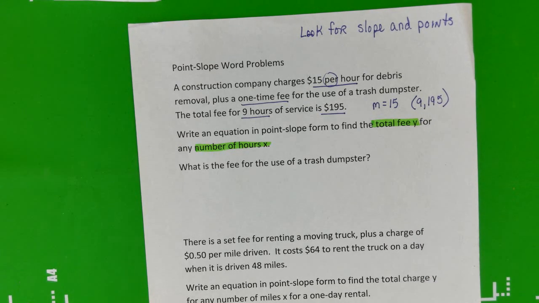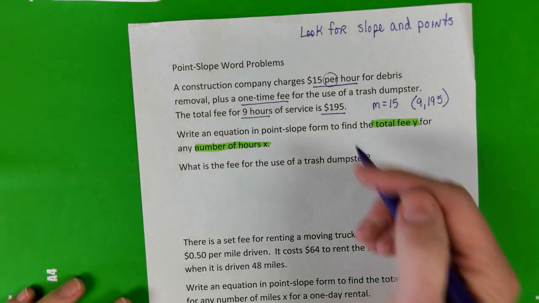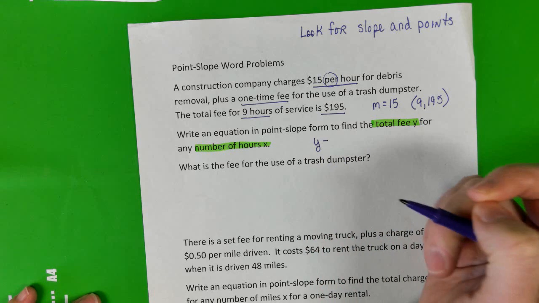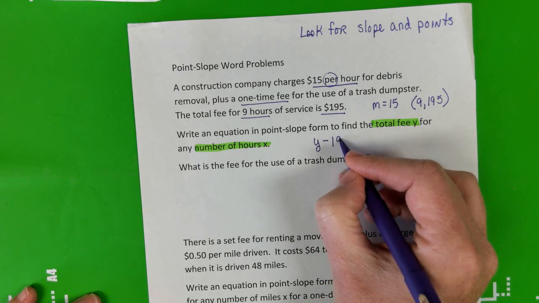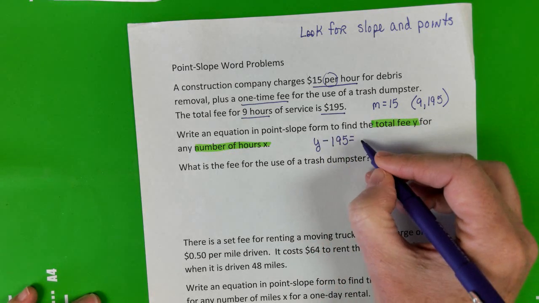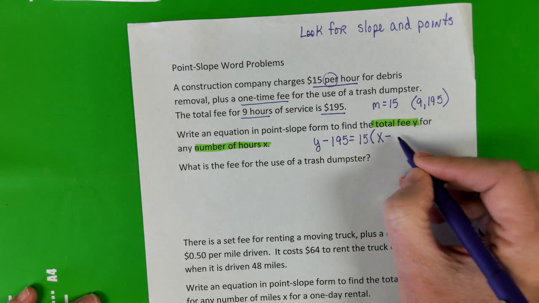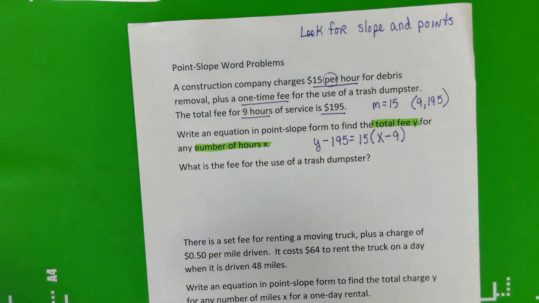Now if we're writing it in point slope form, this is super easy. All we have to do is say y minus y1, which would be 195, equals m, 15, times x minus x1, which is 9. So that's just your point slope formula that you learned on a previous day.